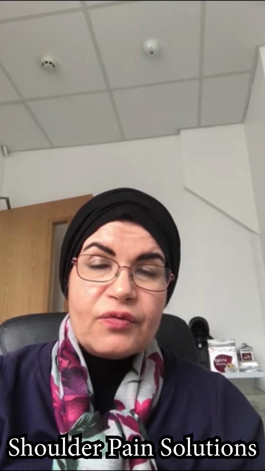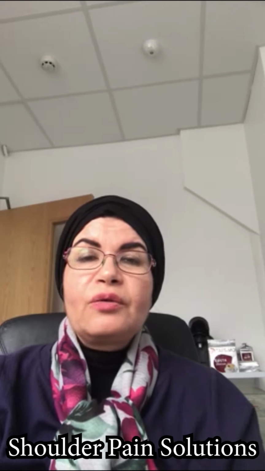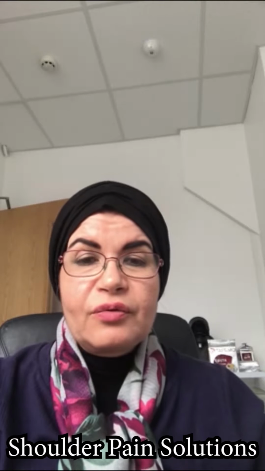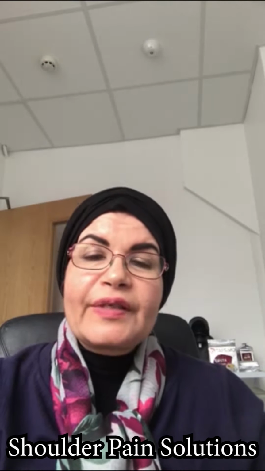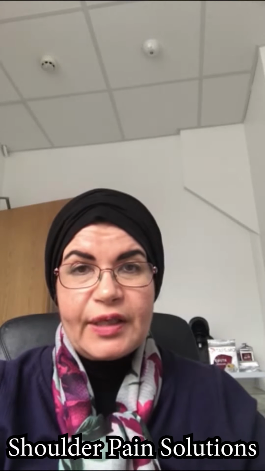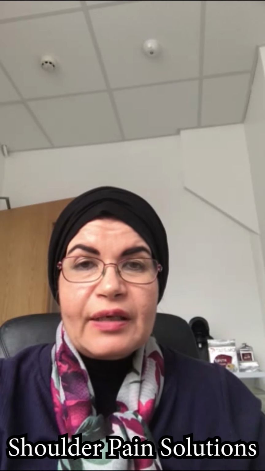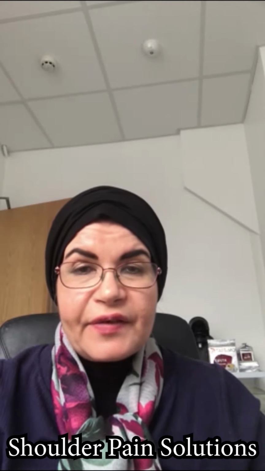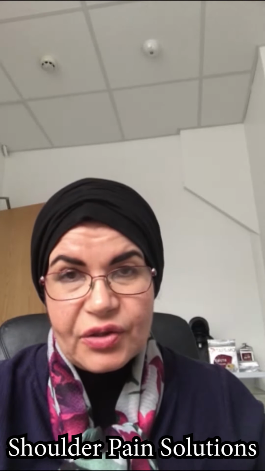Usually old age is of course different from the young age population, so I always advise the patient to get an initial x-ray of the shoulder to see if there is any form of arthritis, and if I do need to refer him to an orthopedic surgeon or not. Usually the orthopedic surgeon will intervene if there is severe arthritis and if there is a need for shoulder replacement surgery.